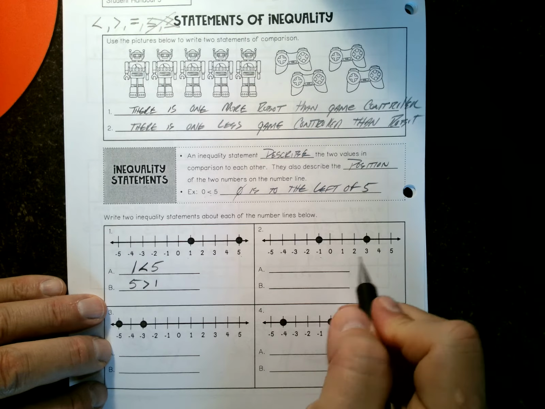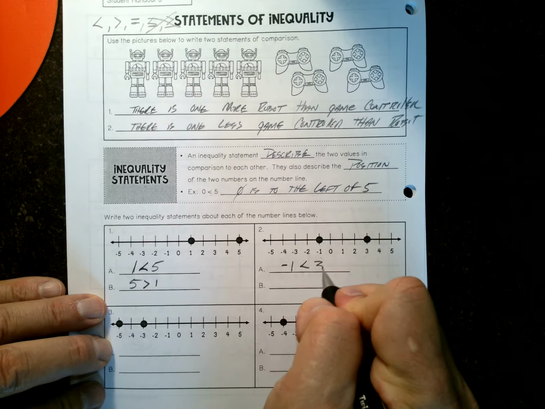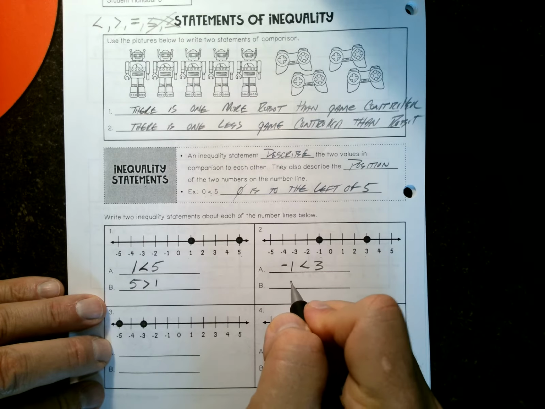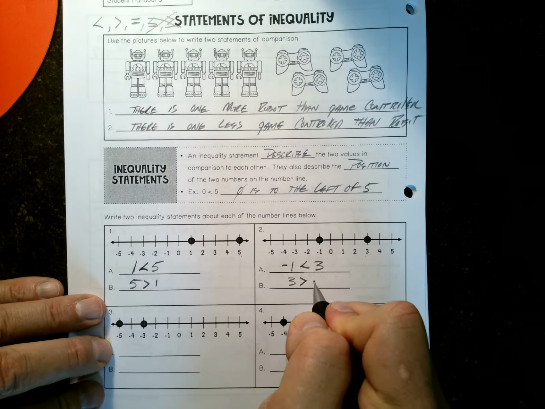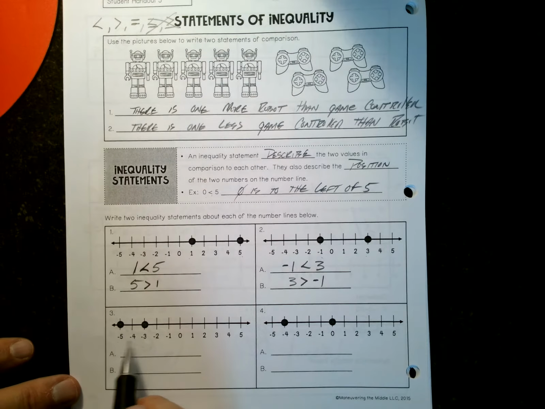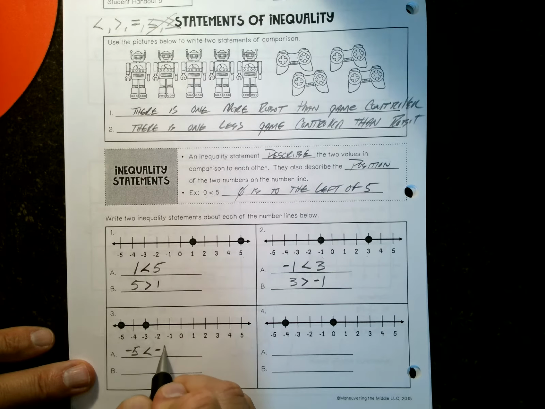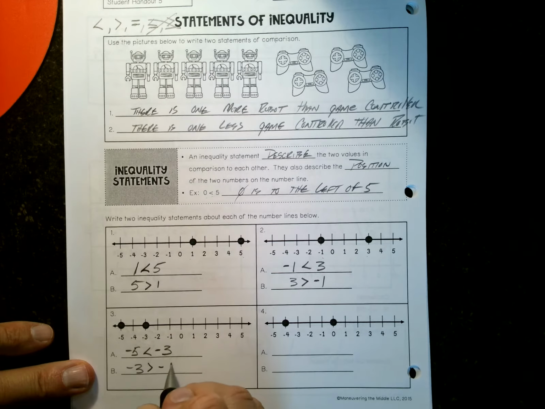We have -1 and 3. -1 is less than 3, or 3 is greater than -1. Pretty elementary. -5 and -3. Remember, the bigger the negative, the smaller it is. -5 is less than -3, or -3 is greater than -5.